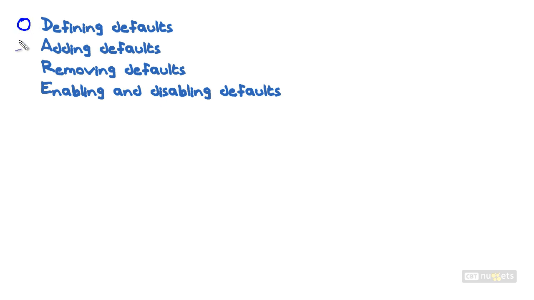How to define a set of parameter defaults. Once you've defined a set, how to add more defaults to it, or how to remove defaults that you're no longer using. I'm also going to show you how to leave the entire set defined, but to temporarily turn them on and off if you need to.